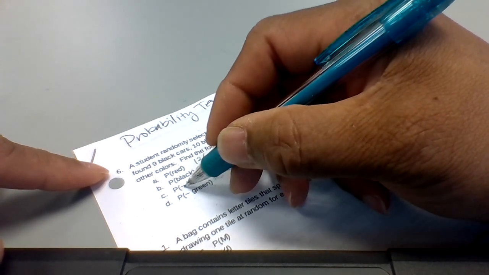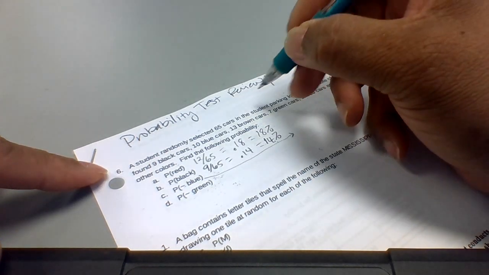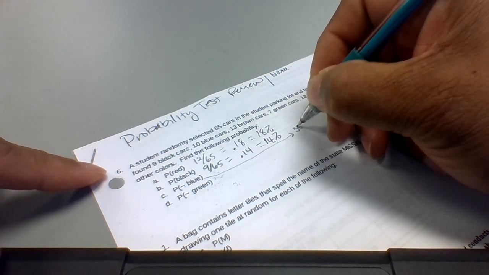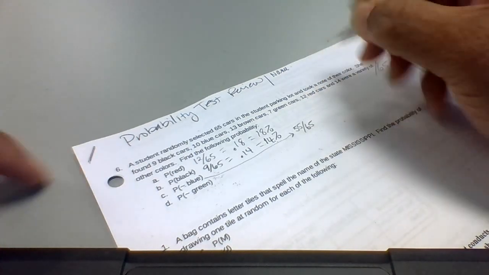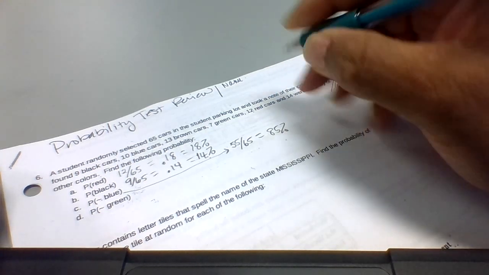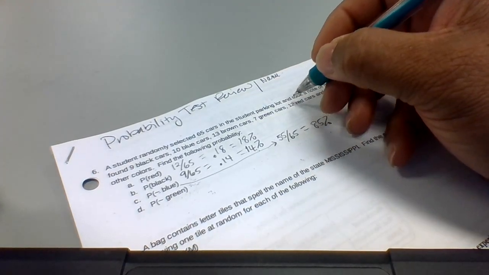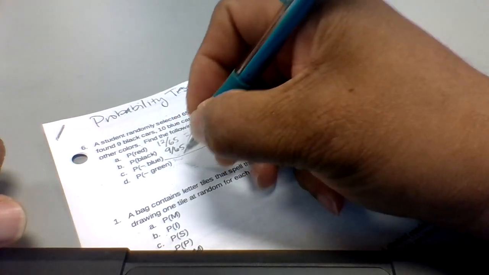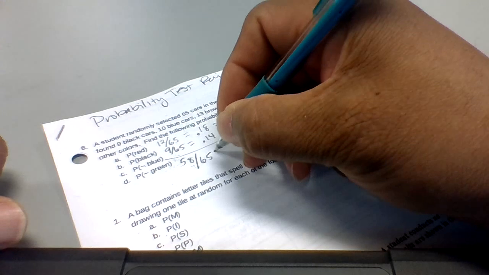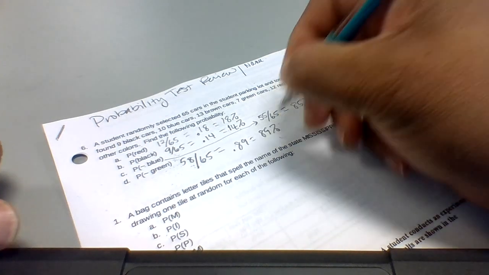this says not blue. So you're looking for all the other cars that are not blue. Well, 10 of them are blue, so that means out of 65, 55 are not blue. So 55 over 65 is going to give you 85%. And then not green, so 7 of them are green, so that means 58 are not green. So 58 out of 65, and that'll give you 0.89, which is equal to 89%.